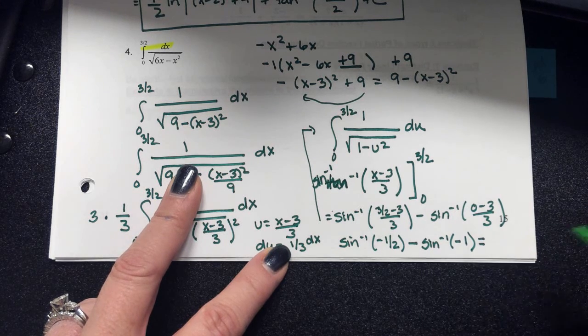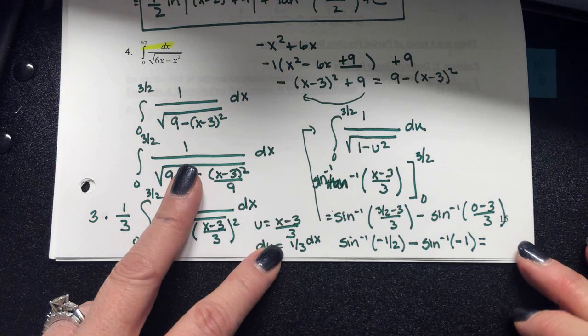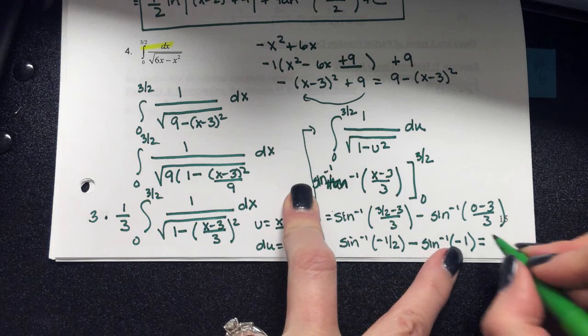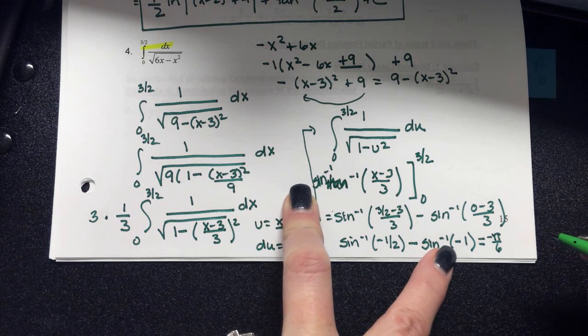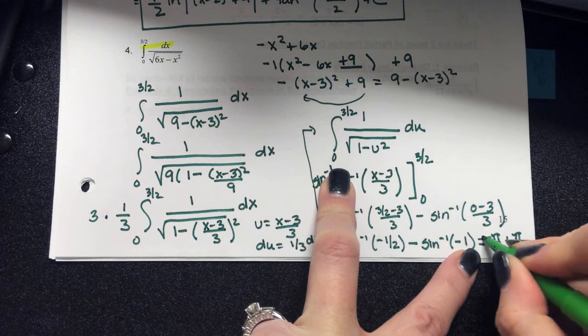Now I've got to remember all those lovely inverse values. Inverse sine of negative 1/2 is negative pi over 6. Inverse sine of negative 1 is negative pi over 2, so it's going to be plus pi over 2. And there's your final answer.